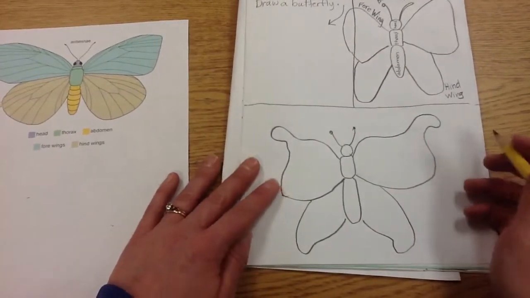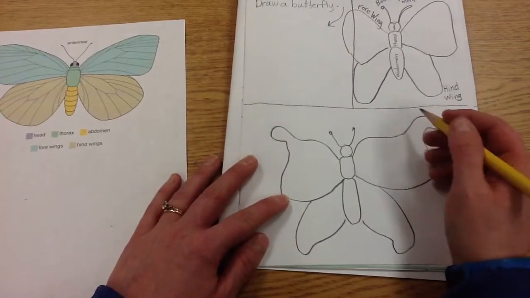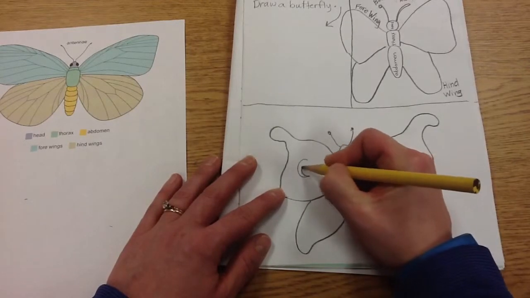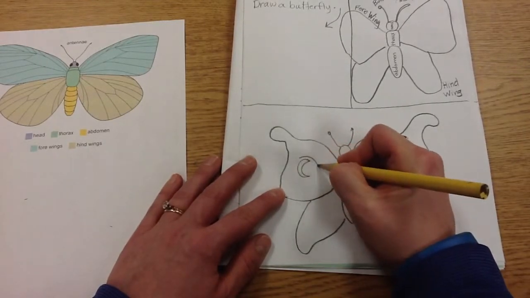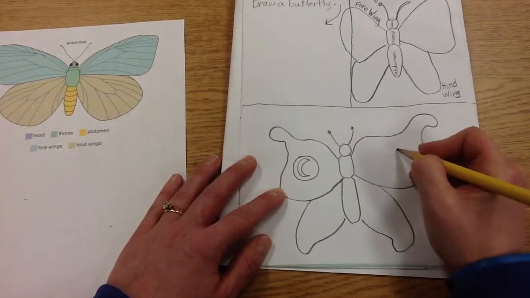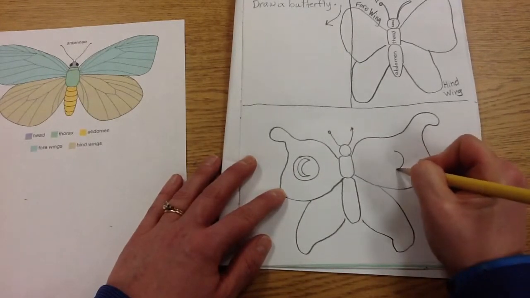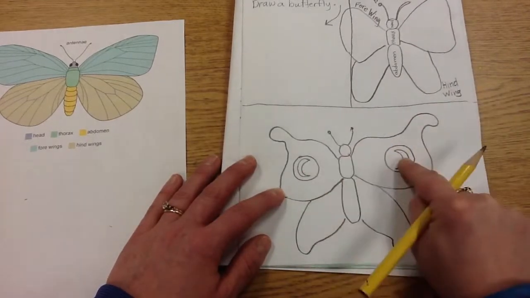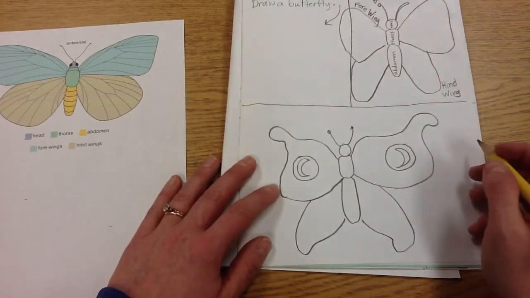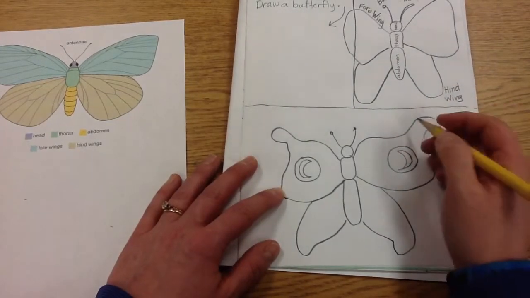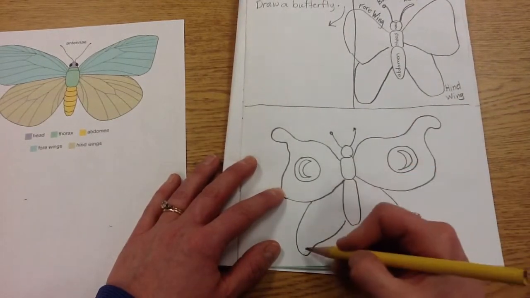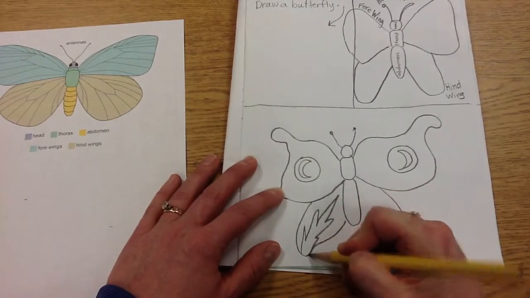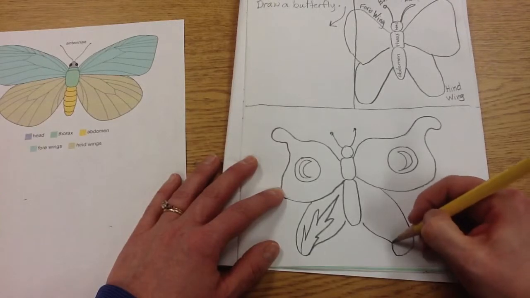Now, my inspiration is going to be Vincent van Gogh's Starry Night. So I think in the center, where there might be eye spots, I'm going to make the moon like in the Starry Night. Remember, it's line symmetry. Same on both sides, so I've got to draw one on each of the four wings. Then I think, oh, I know, I'll use that dark cypress bush on the bottom hind wing.